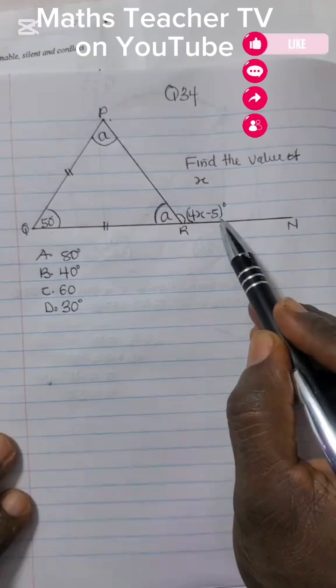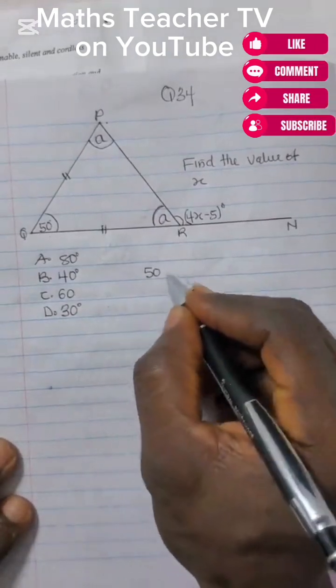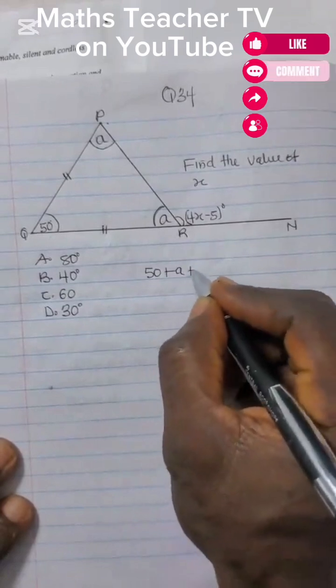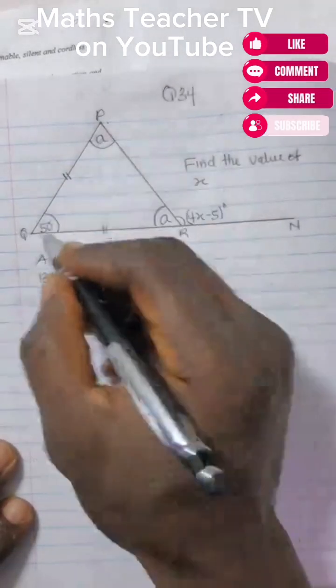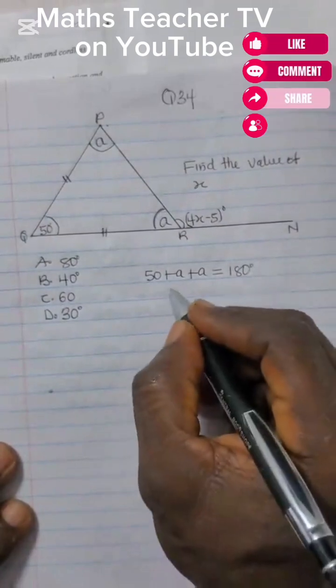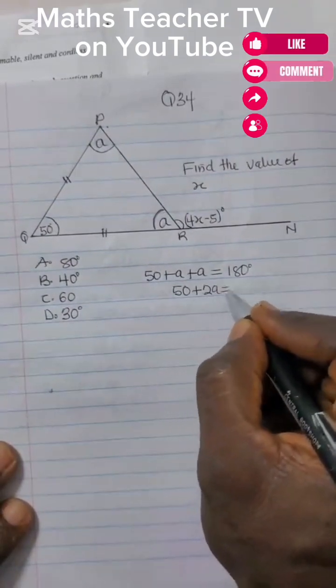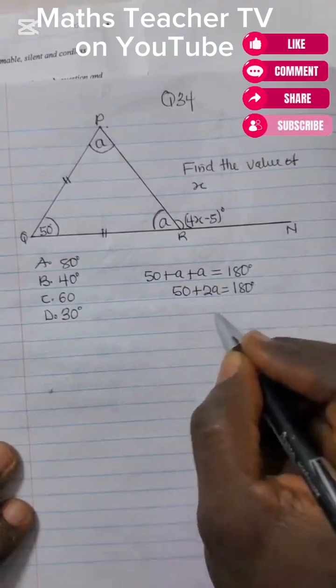So let's find the value for A. So straight away, 50 plus A plus the other A, that is the sum of angles in the triangle, is equal to 180 degrees. So we are going to have 50 plus 2A equal to 180 degrees.